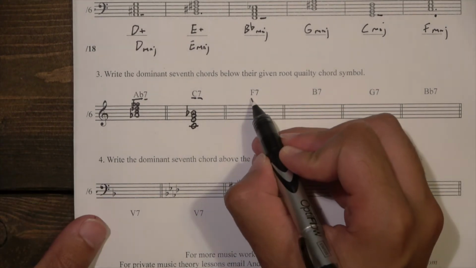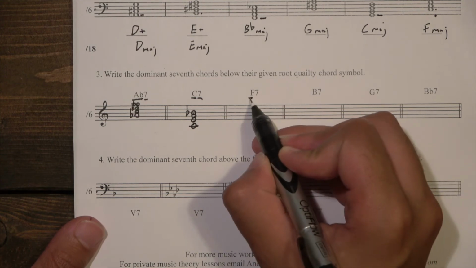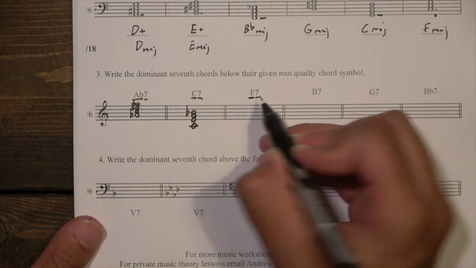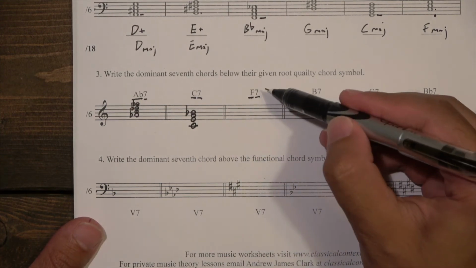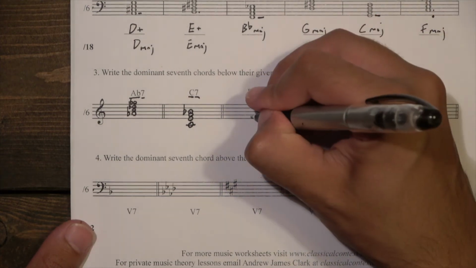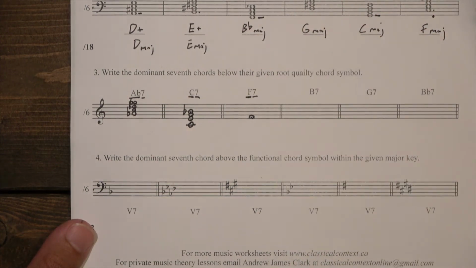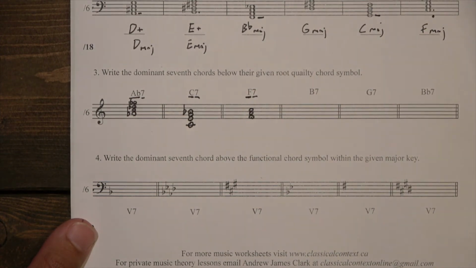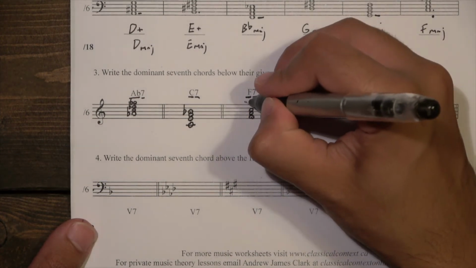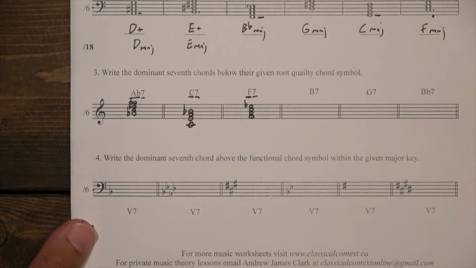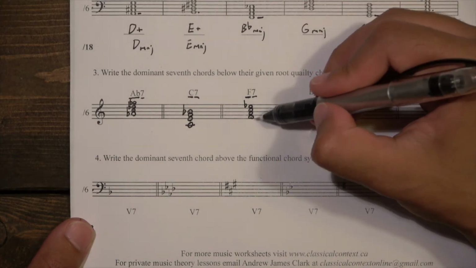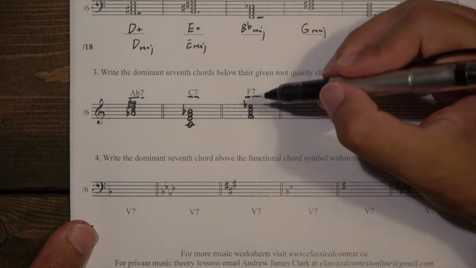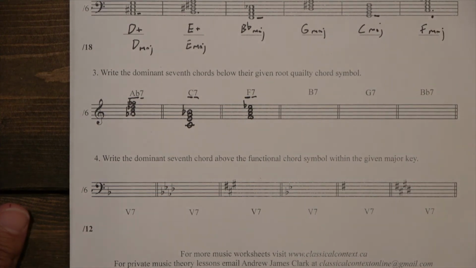F7, root is F, quality is dominant 7th. So we're building a dominant 7th chord on the note F. Here's the note F. Step 2 is to write a major triad. F, A, C is an F major triad. And we have a minor 7th on top. There, that's a dominant 7th chord built on the note F, just like the root quality chord symbol told us to.